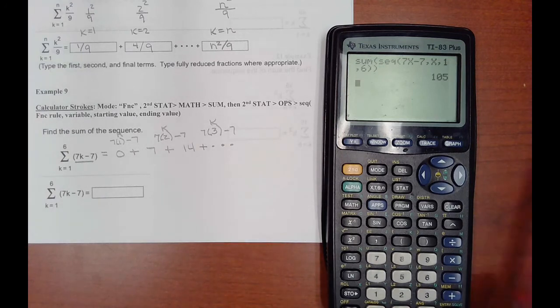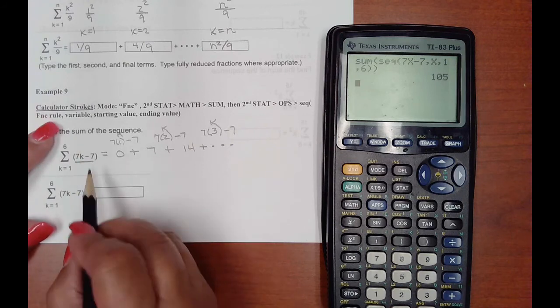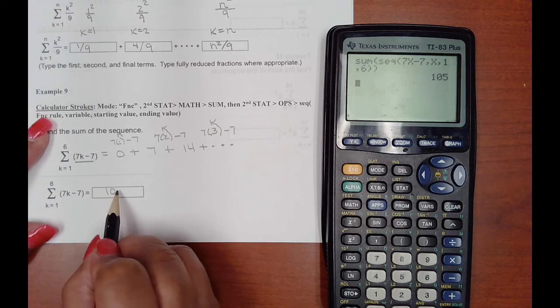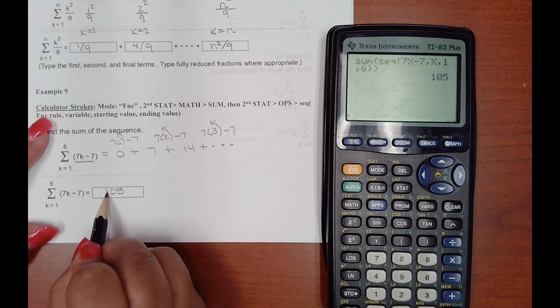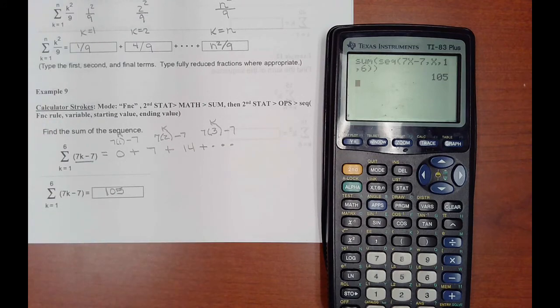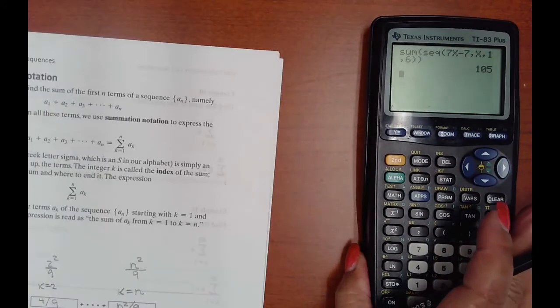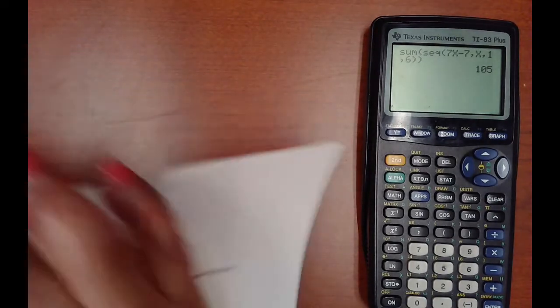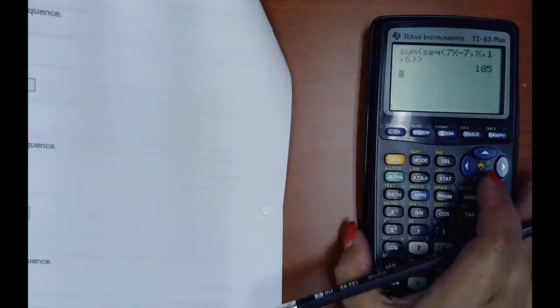And that means that if we had generated all 6 terms by ourselves and then added them all together, we would have gotten 105. So that's how to put it in your calculator. Okay, so we're just going to keep practicing that. There's quite a few summation problems in the homework. So let's try this again.